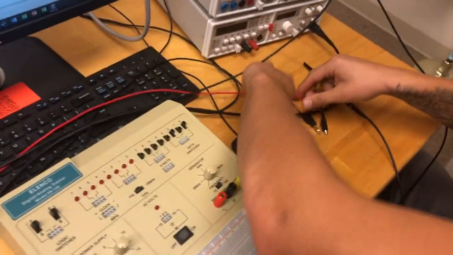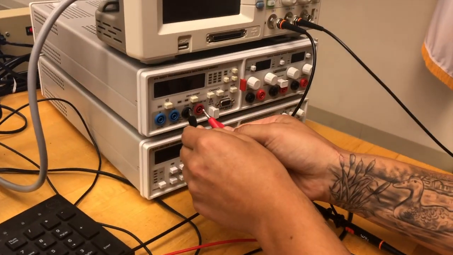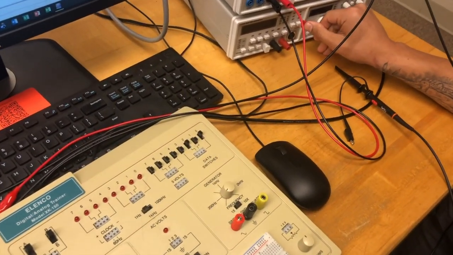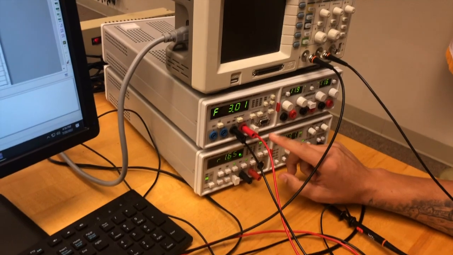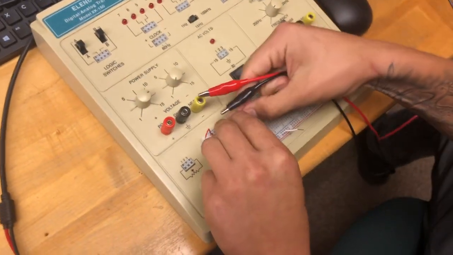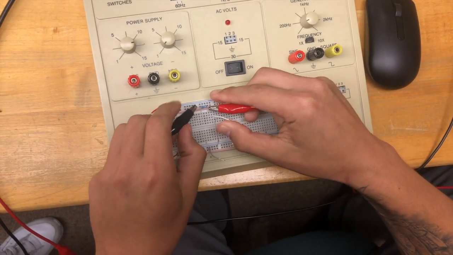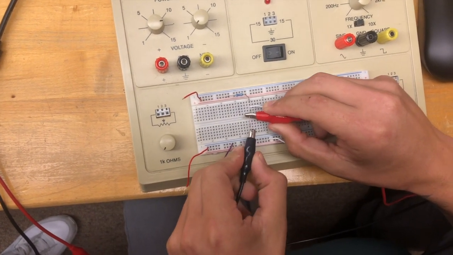Next, we will take our DMM leads. We will place them into the proper positions, comm, volt, ohm. Next, we are ready to turn on. Starting off, we will set up to ohms. That way we can measure out our resistance on our resistors. That's 1K ohm. 4.6. So we have the correct resistors.